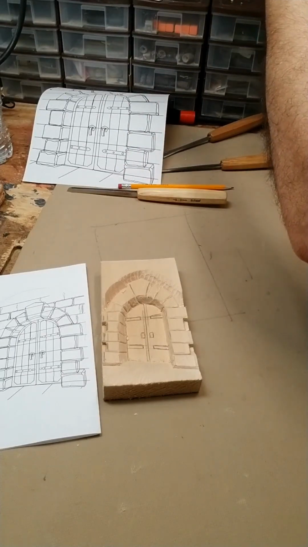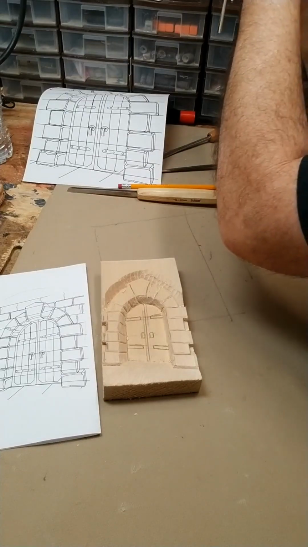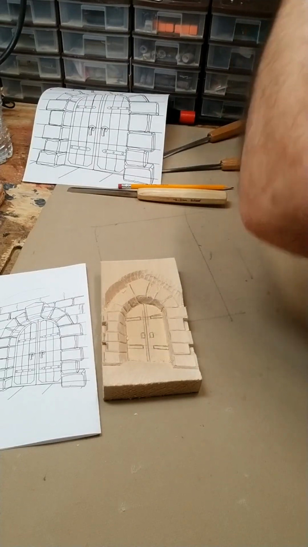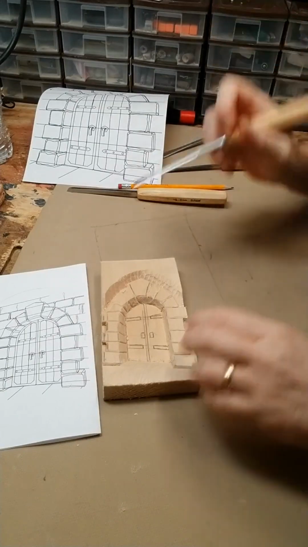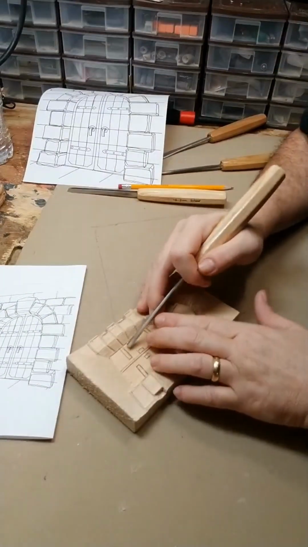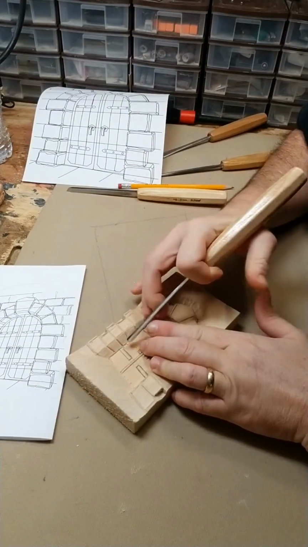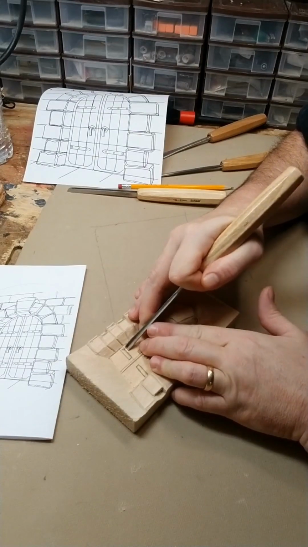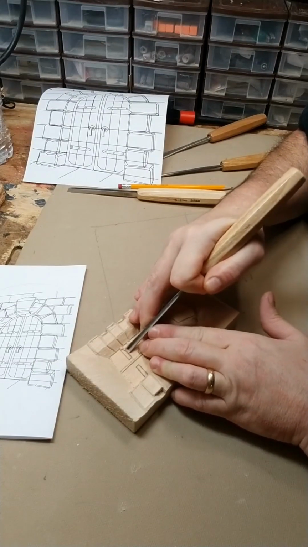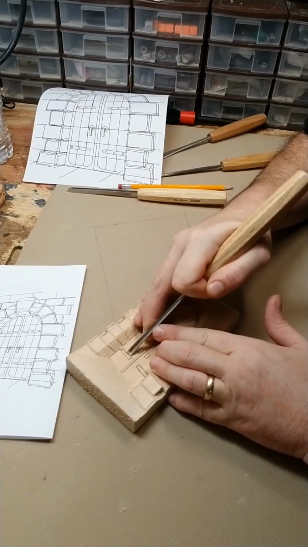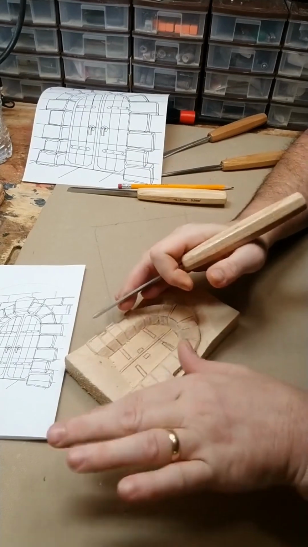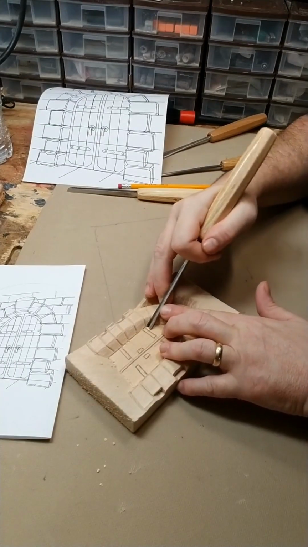Yeah, I think this is a number 3. So we'll just get in here, start taking some of this door off. We made those small stop cuts, and since they're small, you can't bump up against them too much, so be careful with that.